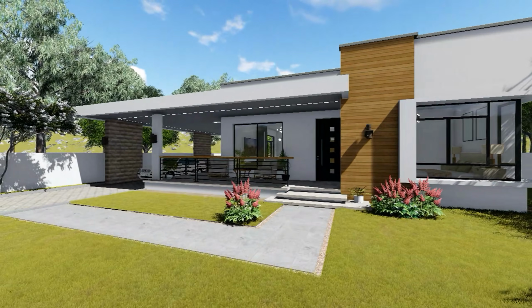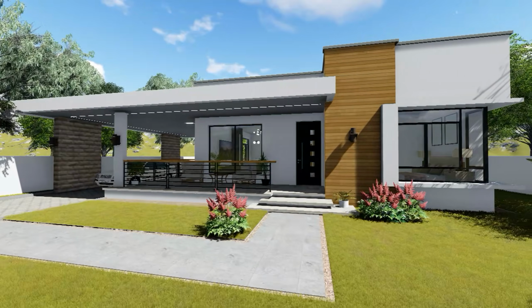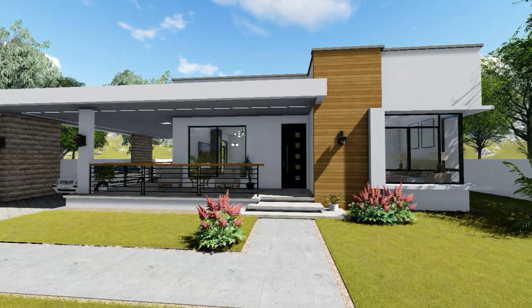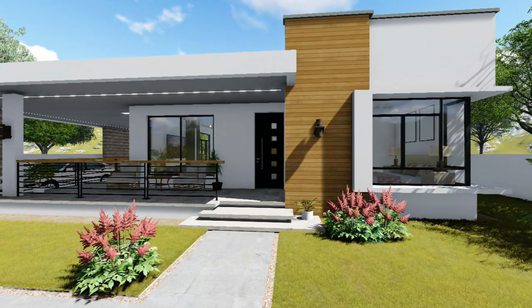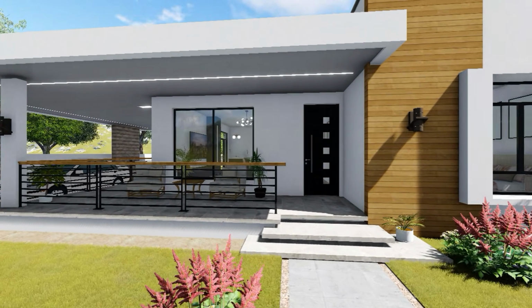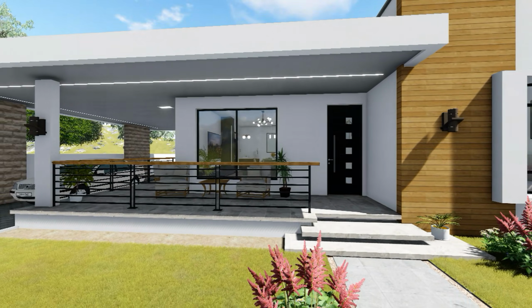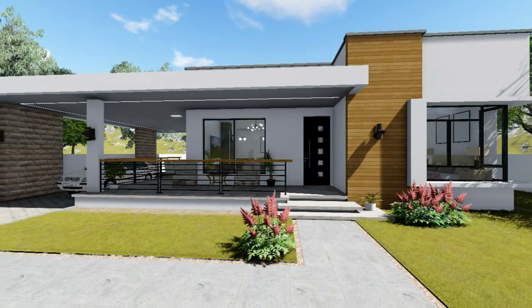This week we are looking at a 3-bedroom bungalow with a simple and modern design. Now the modern look features a sloping roof with parapet walls, so it has the semblance of a flat roof, but it is a sloping roof.